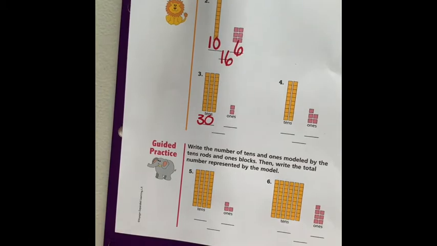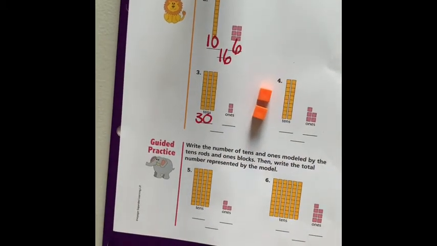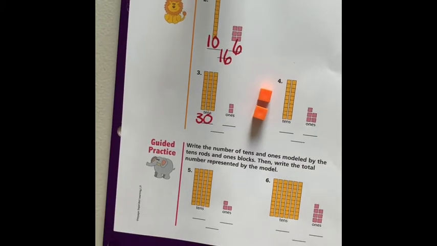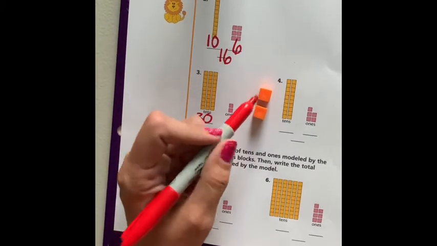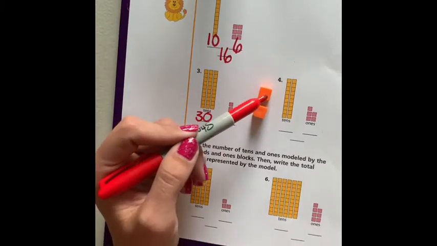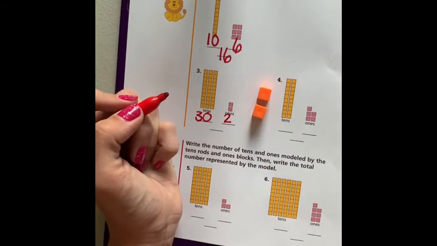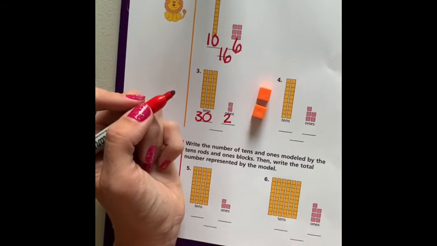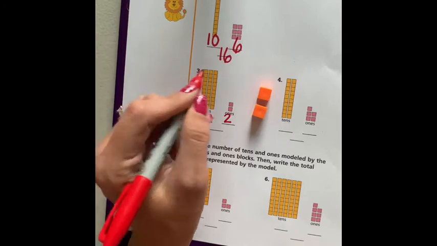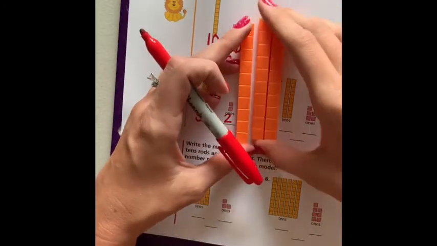All right, now let's look at our ones. When you see the blocks by themselves, they are ones blocks. You just count them to find the total. Let's count. 1, 2. So there's 2 of them. Now to find how many I have in all, we want to count them all. So I'm going to put them out here so you could see it bigger.